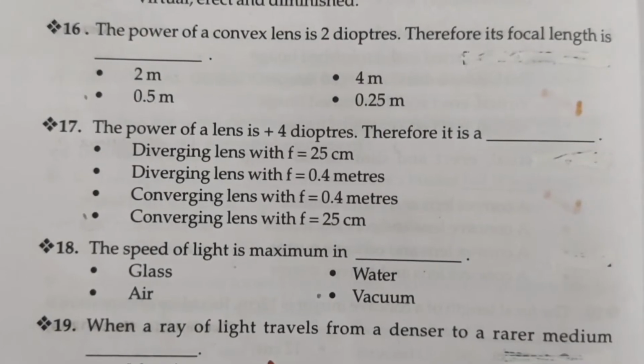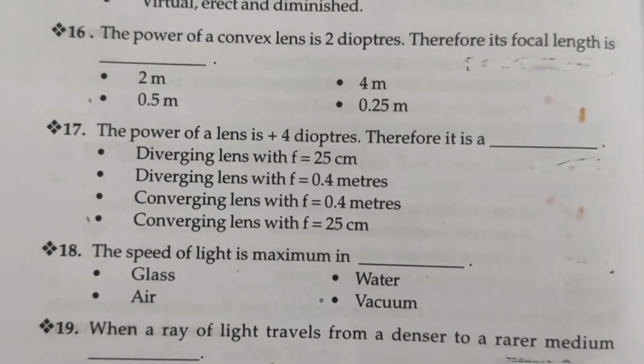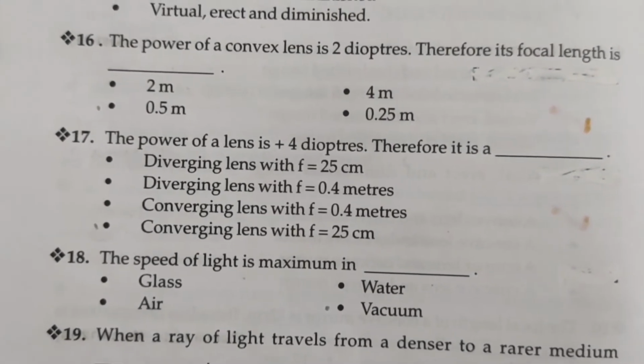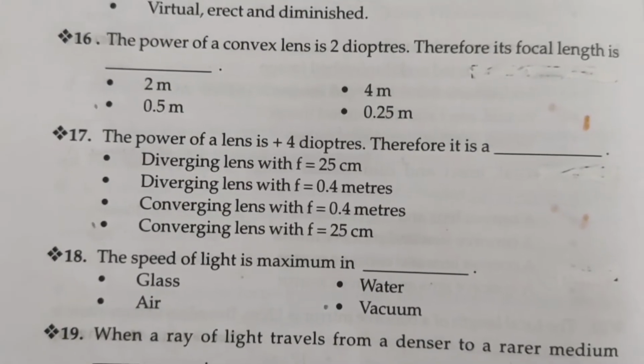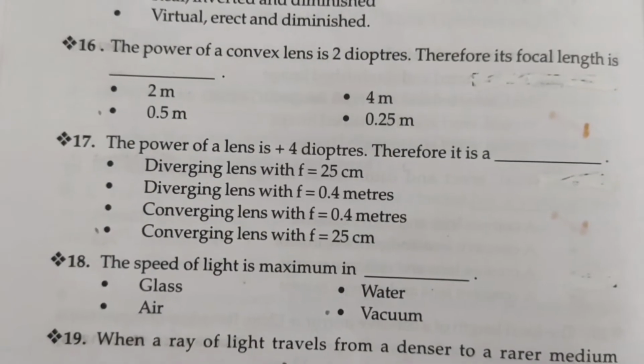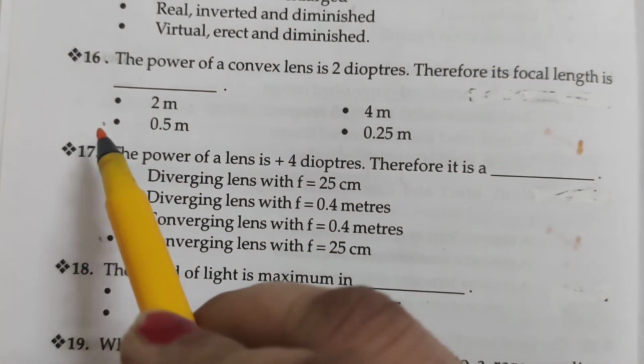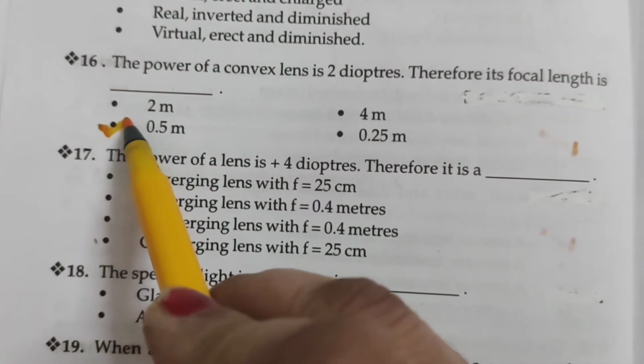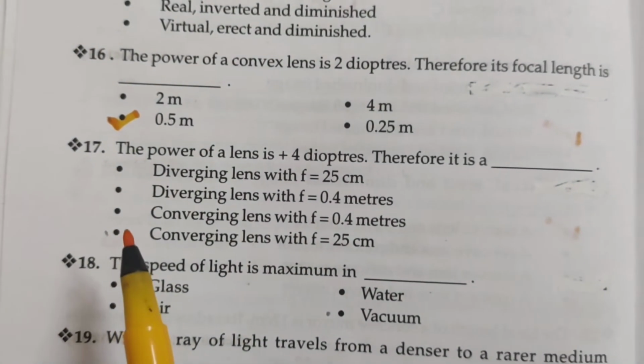The power of convex lens is 2 diopters. Therefore, its focal length is dash 2 meter, 4 meter, 0.5 meter and 0.25 meter. So after calculating, we got 0.5 meter, which is the correct answer.